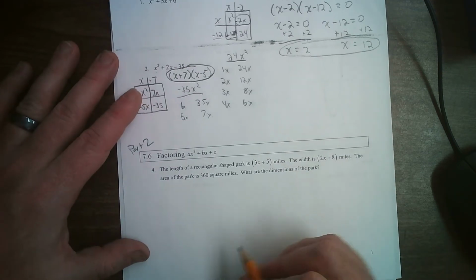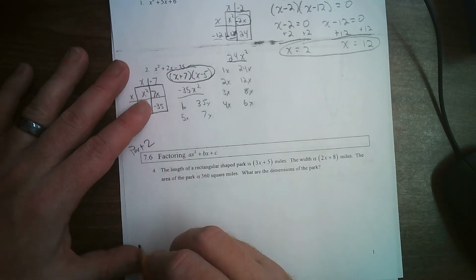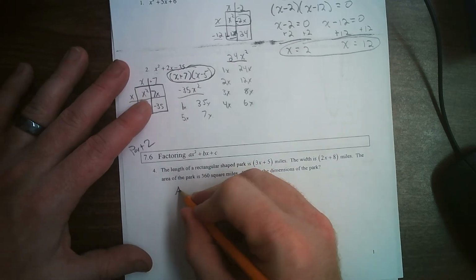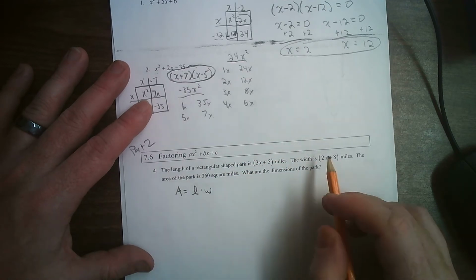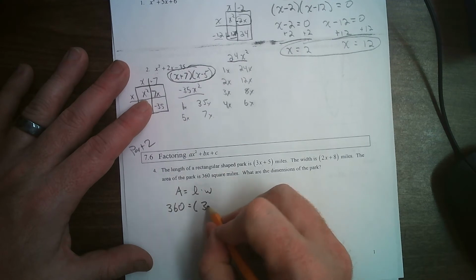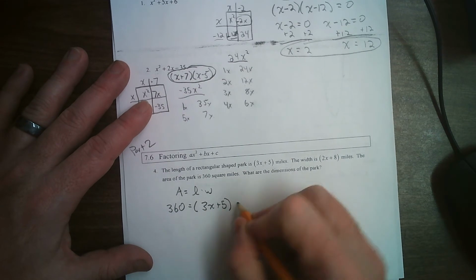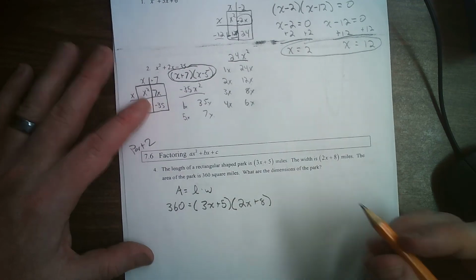So when I look at this, it told me length, width, and area. So I know I'm going to be using my area formula. Area equals length times width, and I can go back and plug everything in. So 360 equals 3x plus 5 times 2x plus 8.